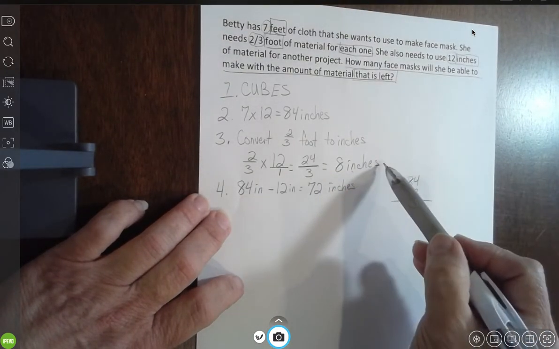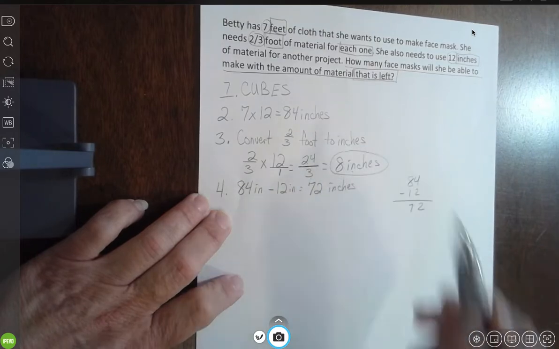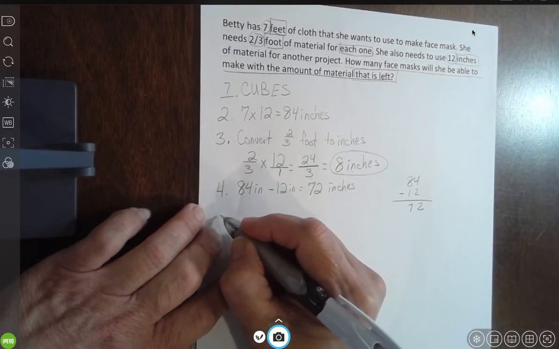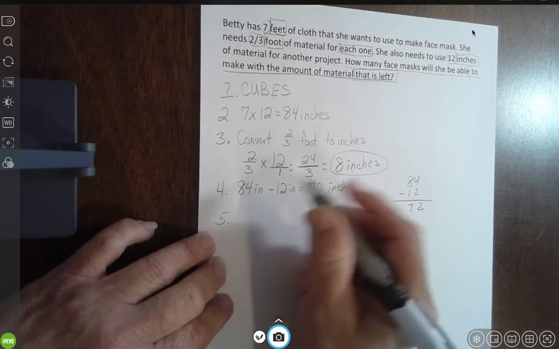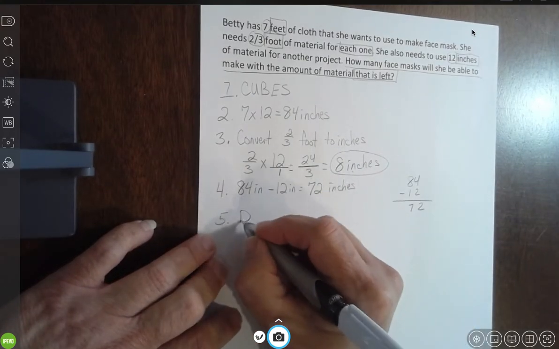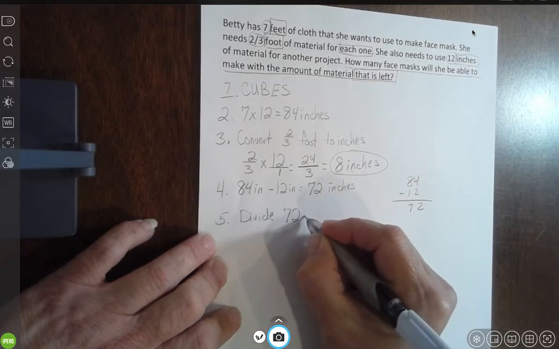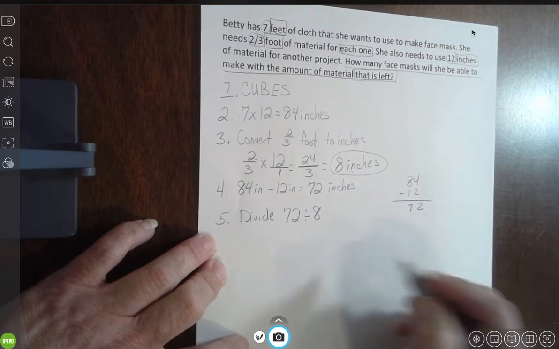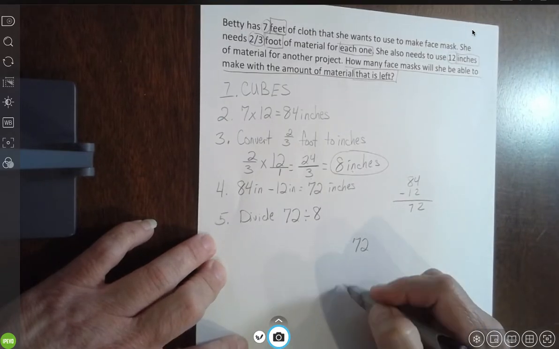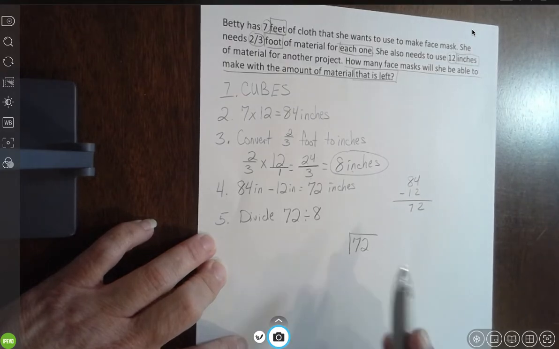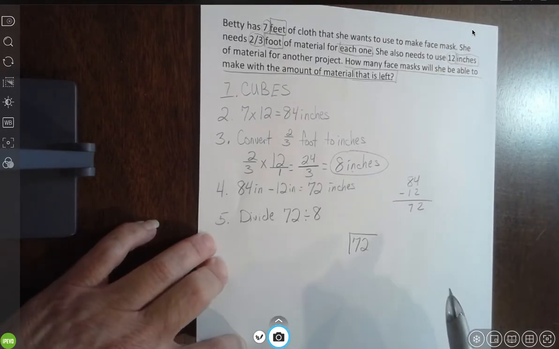Now we just said that it takes 8 inches per mask. So let's do the math. Last step, I'm going to divide 72 divided by 8. If you don't know your math facts, let's make that into a problem. 8 will go into 72.